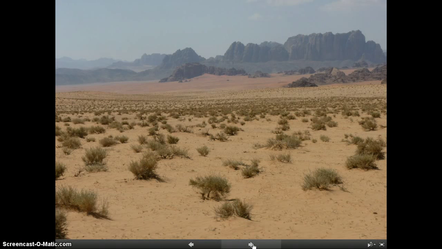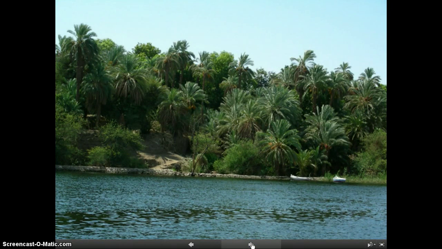Here is a picture of the deserts of Egypt, the Sahara Desert. You can see it's rocky in areas, very little vegetation going on in the Sahara Desert. This is the Nile River, and you can see along the banks of the Nile River there's plenty of vegetation. Lots of farming goes on along the Nile River. One of the things that they are known for is their cotton, much like the South is known for our cotton.